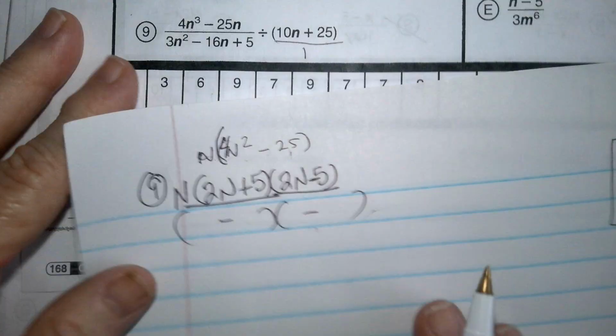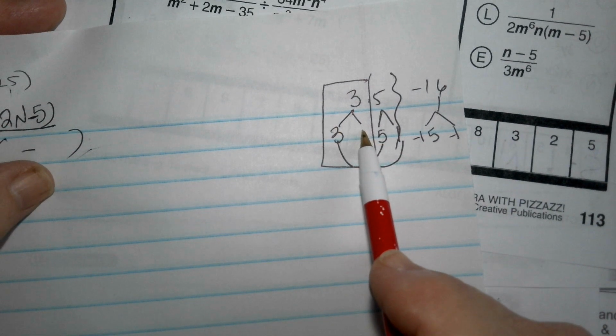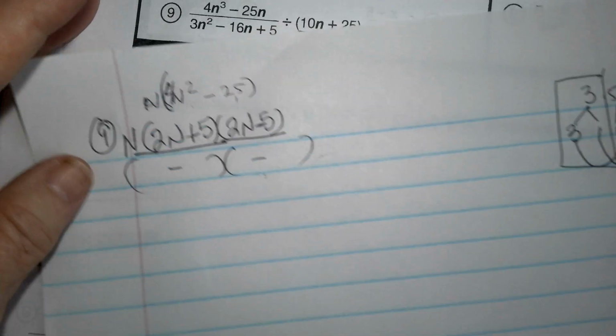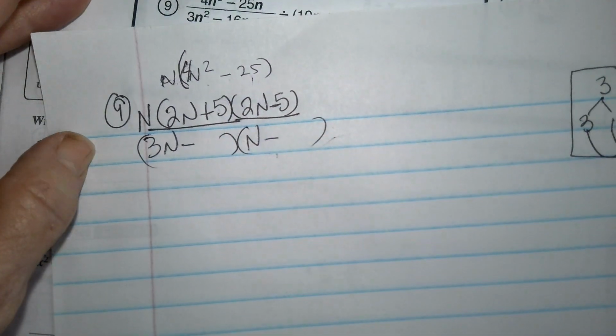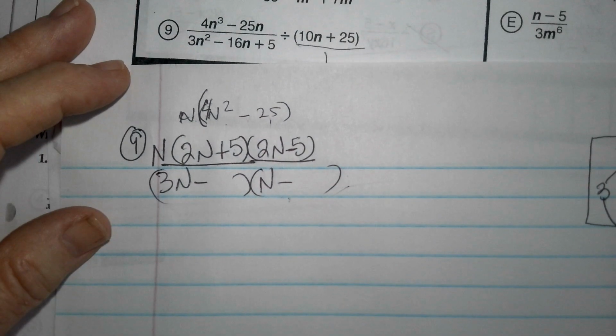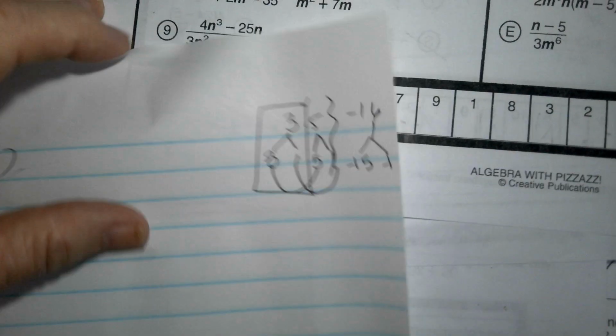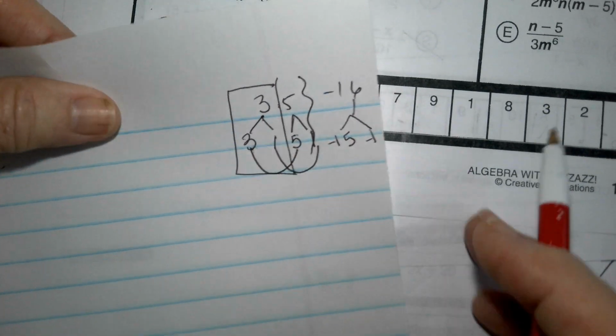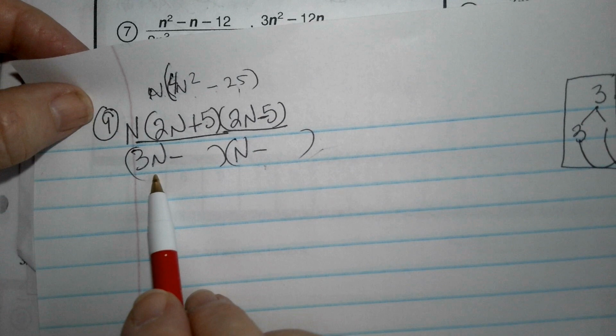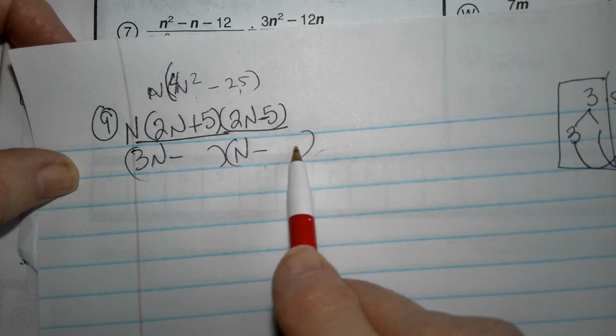So this 3 and 1 is going to be our first numbers in the binomial. So it's going to be 3n times 1n. And then the 3 connects to the 5. So that 3 was on the outside, so it connects to the 5 on the outside.